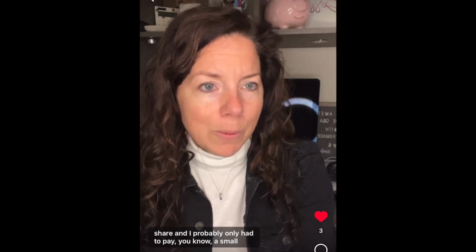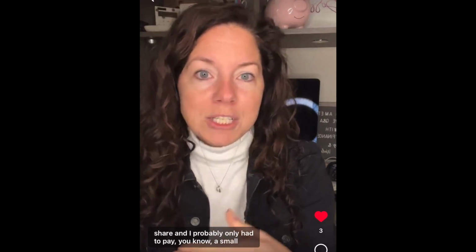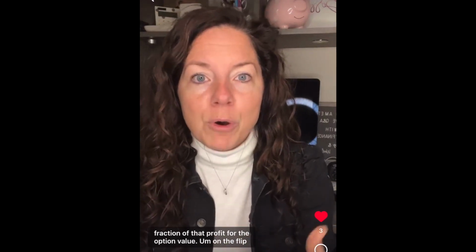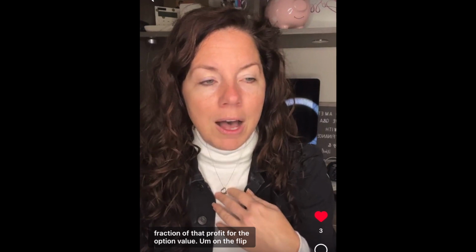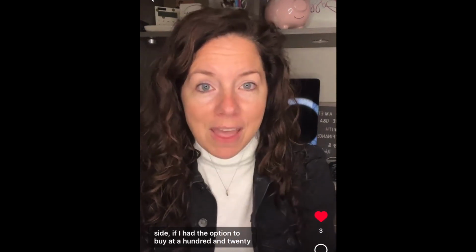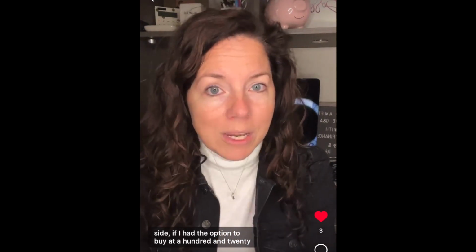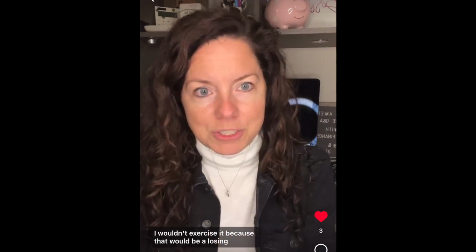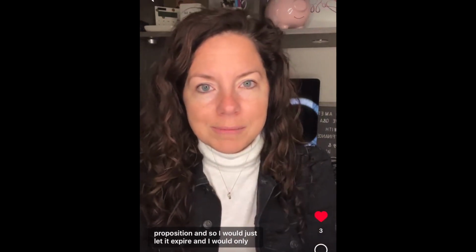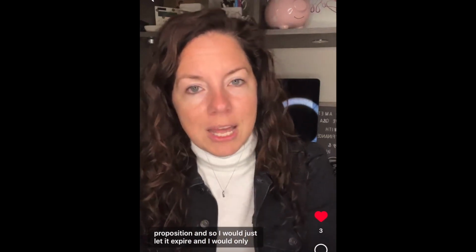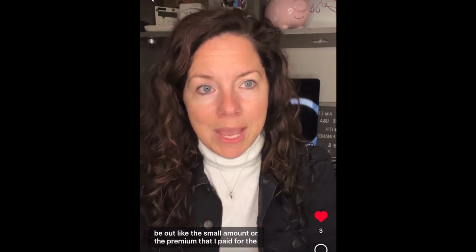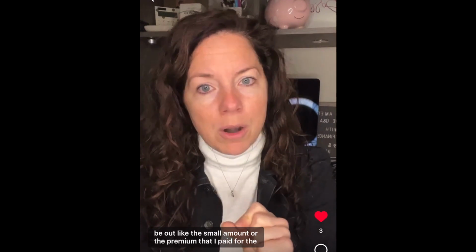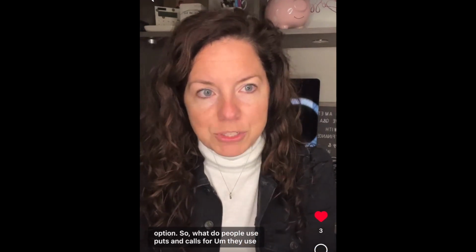And I probably only had to pay a small fraction of that profit for the option value. On the flip side, if I had the option to buy at $120 per share and the stock was trading at $100, then I wouldn't exercise it because that would be a losing proposition. I would just let it expire and I would only be out the small amount, the premium that I paid for the option.